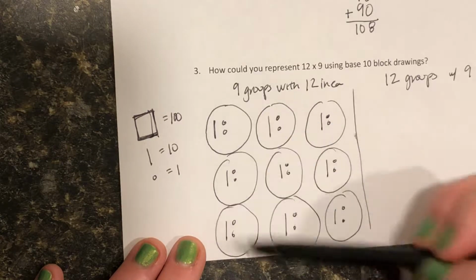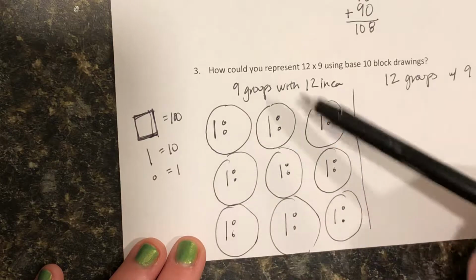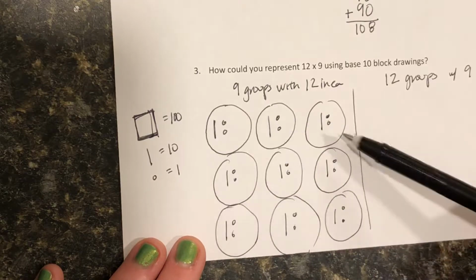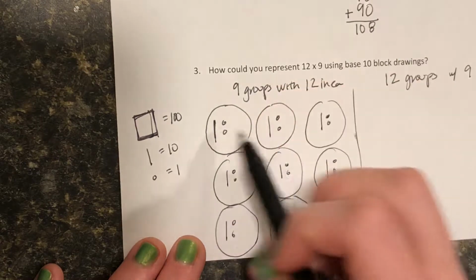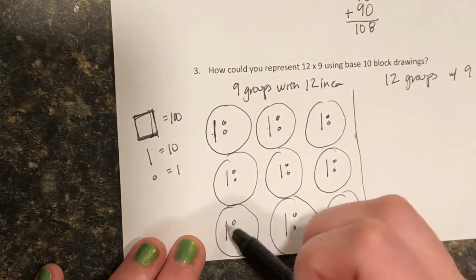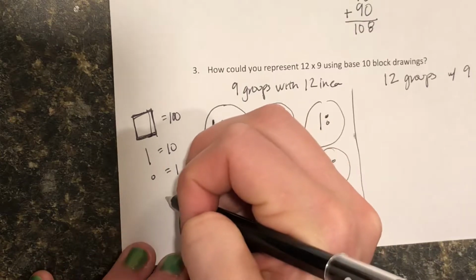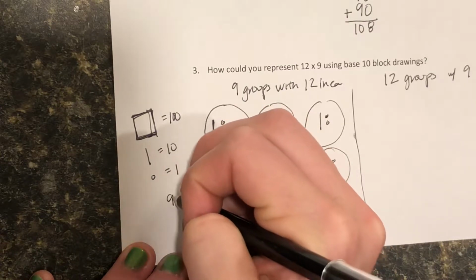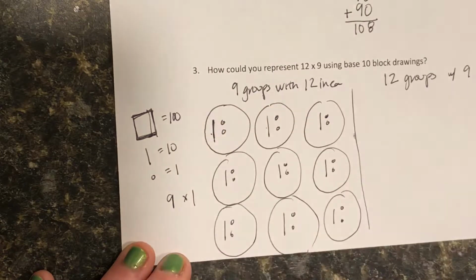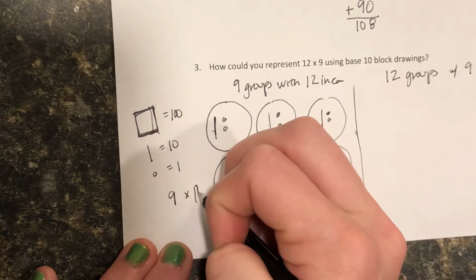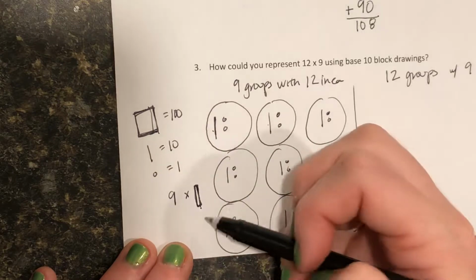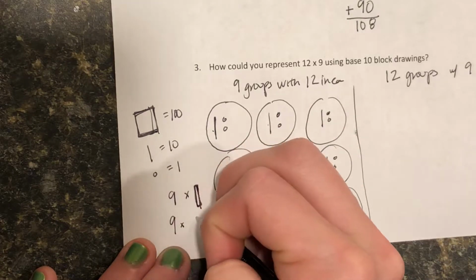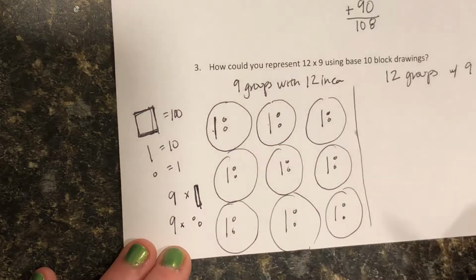If we thought about regrouping those, there's 9 tens. If I'm just counting the tens, I would go 10, 20, 30, 40, 50, 60, 70, 80, 90. So 9 groups of 10. I'll draw that so it looks like a 10 stick. And then there's also 9 groups of the 2 ones.